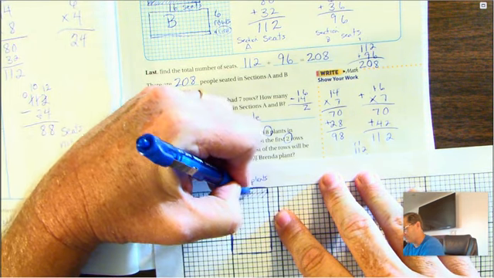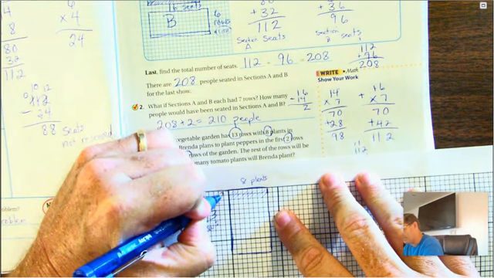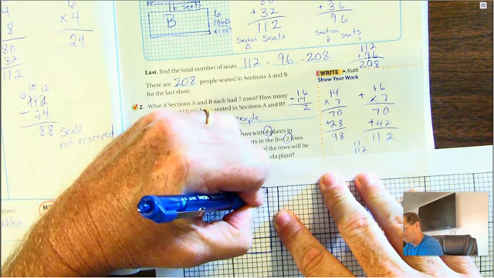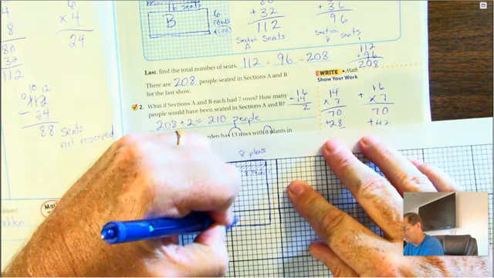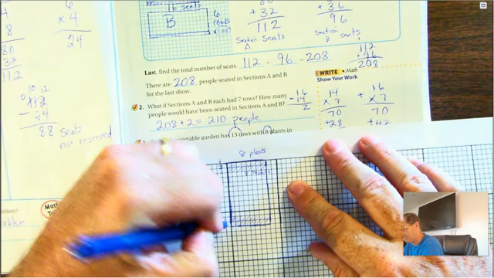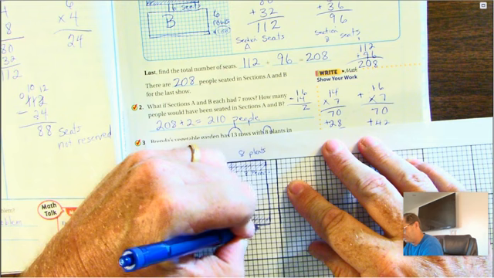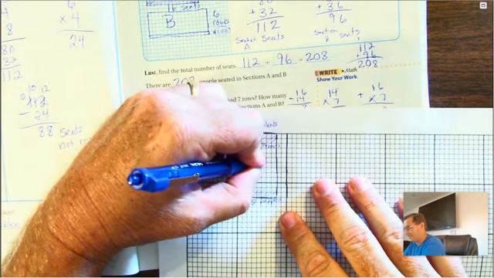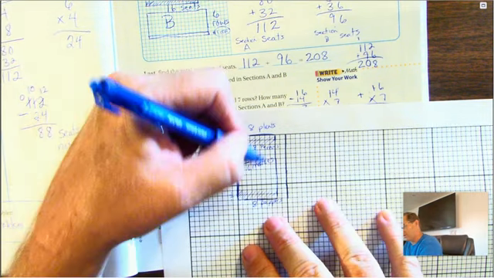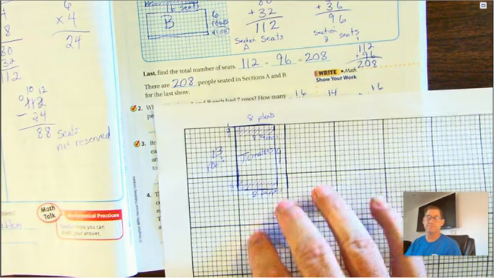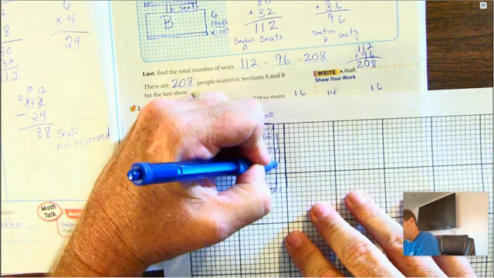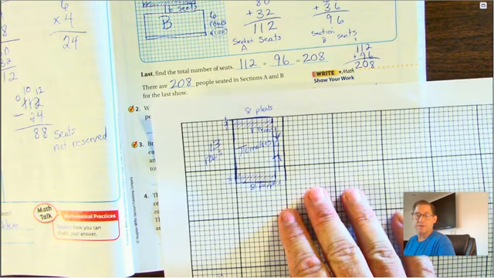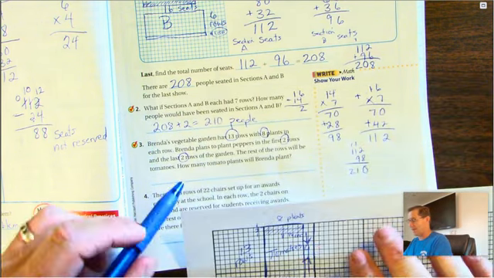So the first 2 rows and the last 2 rows are going to be peppers. Everything in between is going to be tomato plants. So tomato plants are going to be 9 rows of 8. 9 rows of 8 for the tomatoes. So what do we do now with that information? How many tomato plants will Brenda plant?